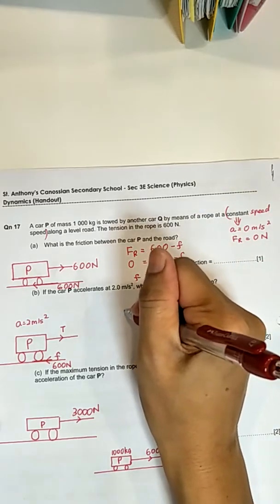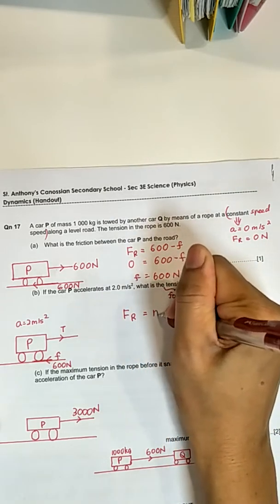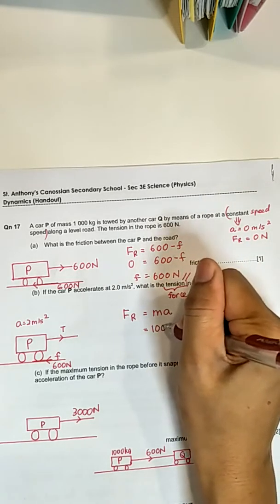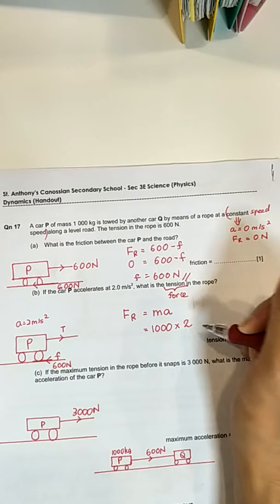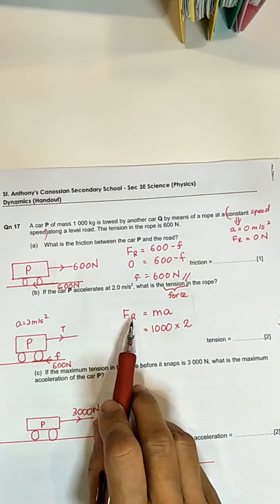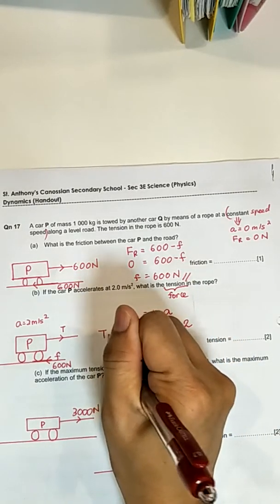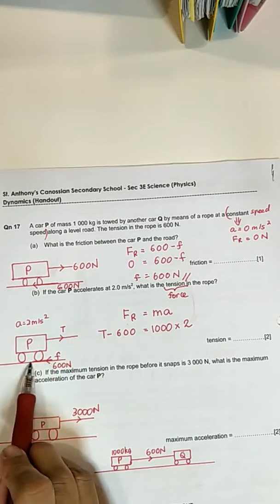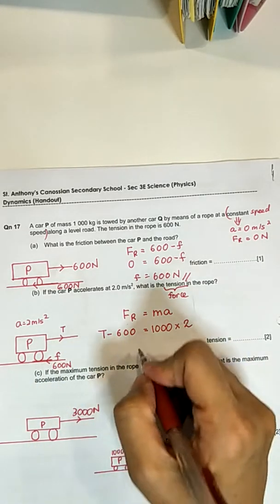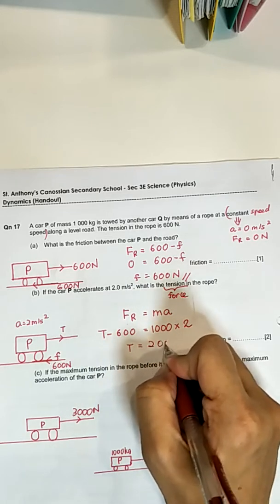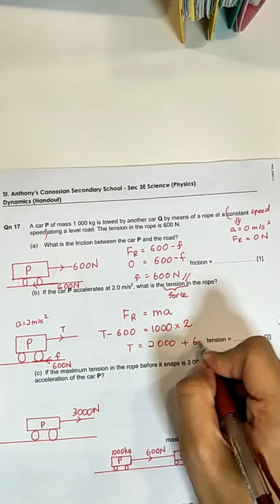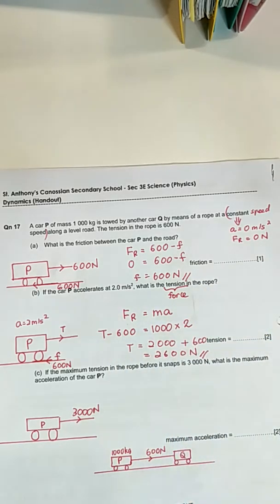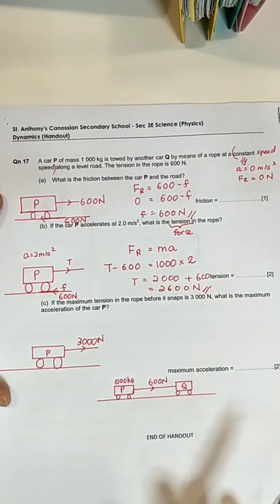So in this case, again, I will use the same formula. When in doubt, just put this formula and see what you can obtain from here. The car's mass is 1000, the acceleration is 2. The resultant force is tension minus 600, right? Tension minus 600, that's the resultant force. So then you will get your answer: 2000 plus 600, so 2600 newtons. The unit is newtons because tension is a force.